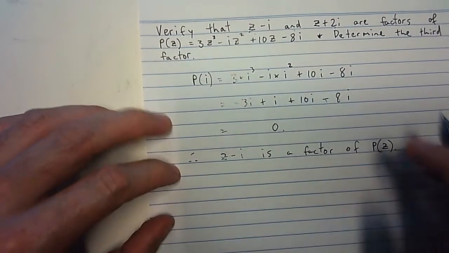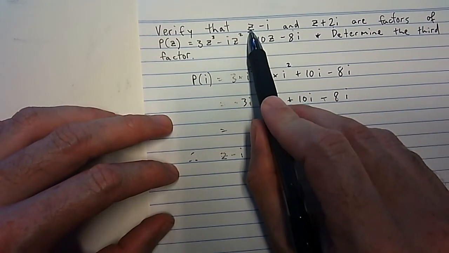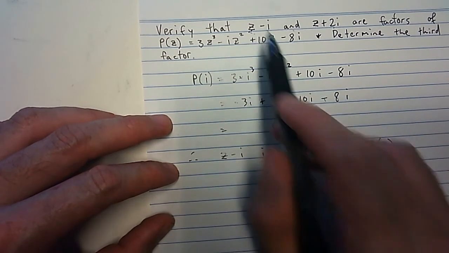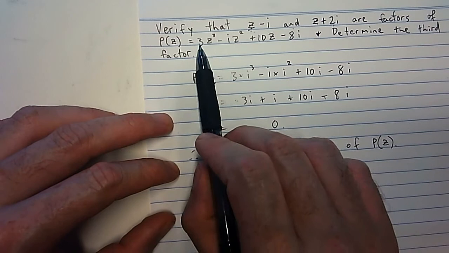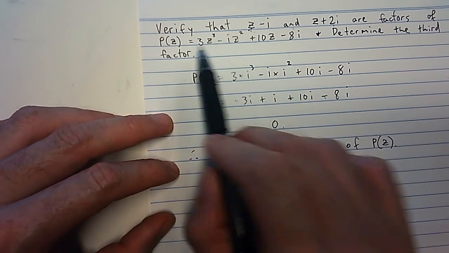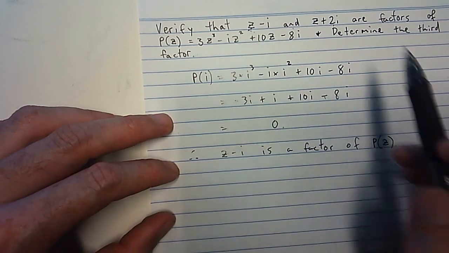Okay, so we know that this z take i must be a factor, because if I substitute in i for z here, that'll give me 0 there. And if I substitute i in here, it gives me 0 as well. So it must be a factor. I must be able to replace this function and write it in terms of its linear factors, with that being one of those linear factors.